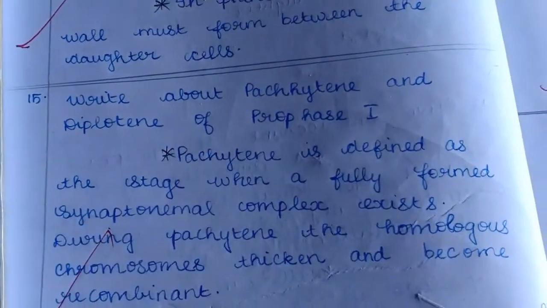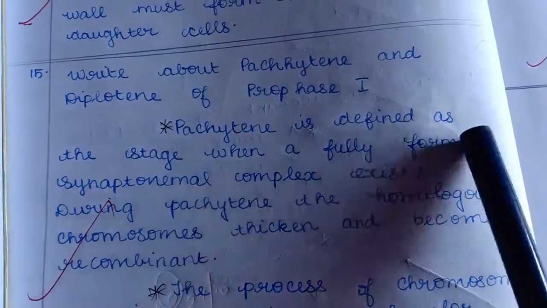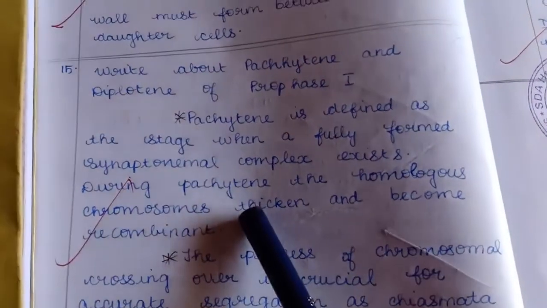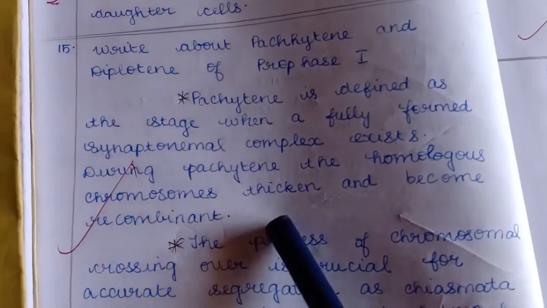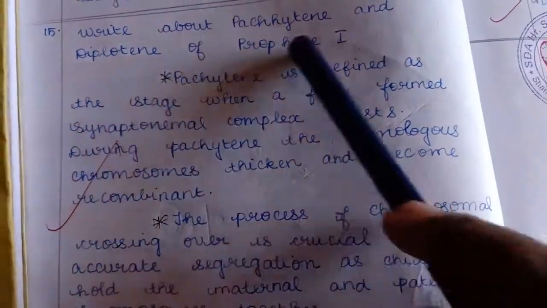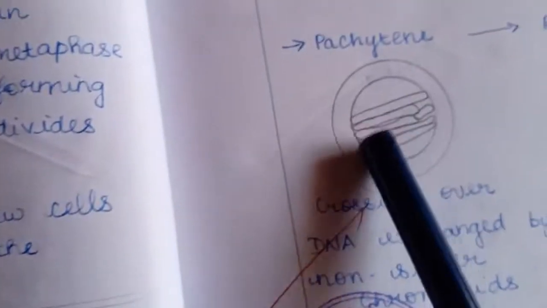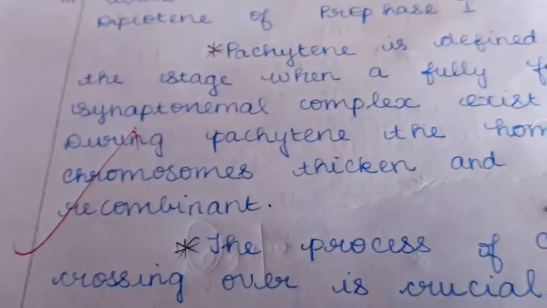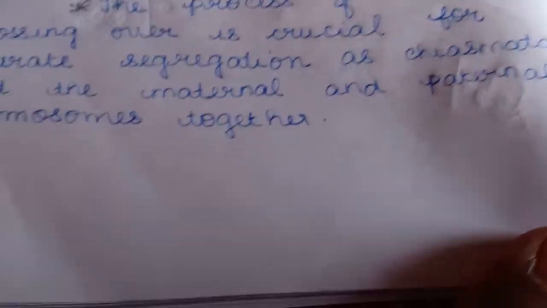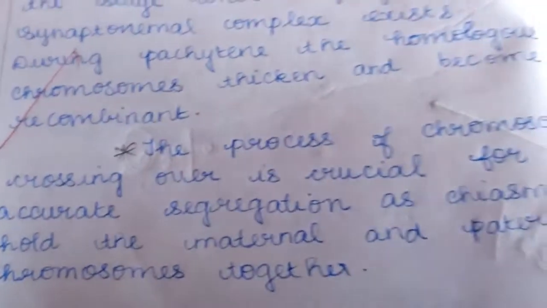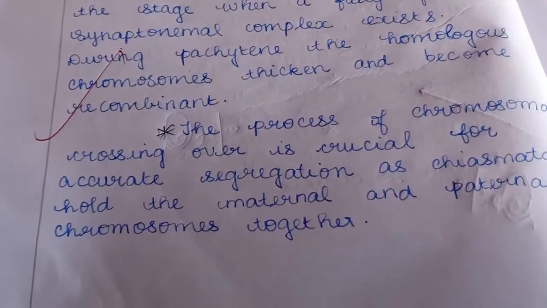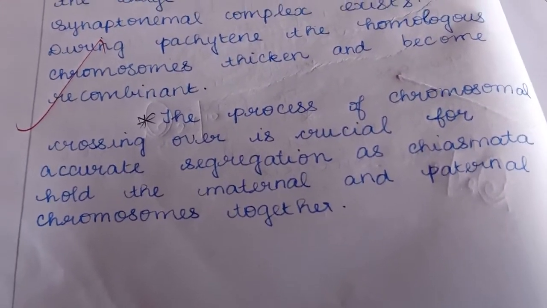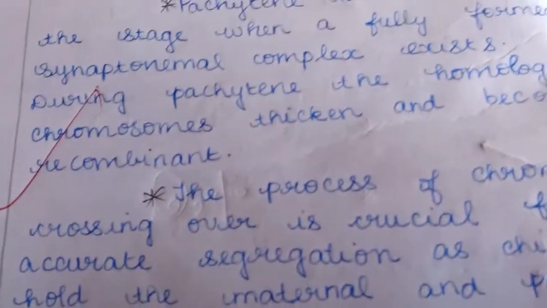In pachytene stage, the fully formed synaptonemal complex exists during pachytene. The homologous chromosomes thicken and become recombinant. So this is what happens in pachytene. You can find in the diagram the chromosomes, they become thickened and they come out. The process of chromosomal crossing over is crucial for accurate segregation, for holding the maternal and paternal chromosomes together. So this is about your pachytene.